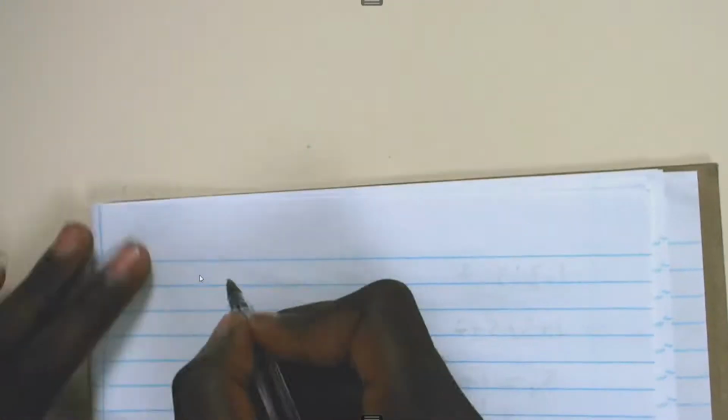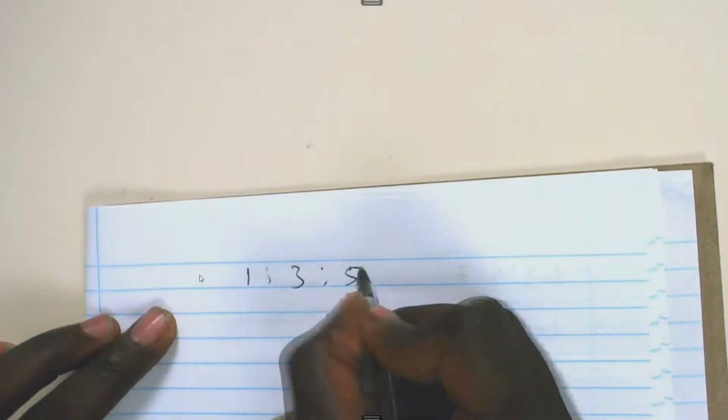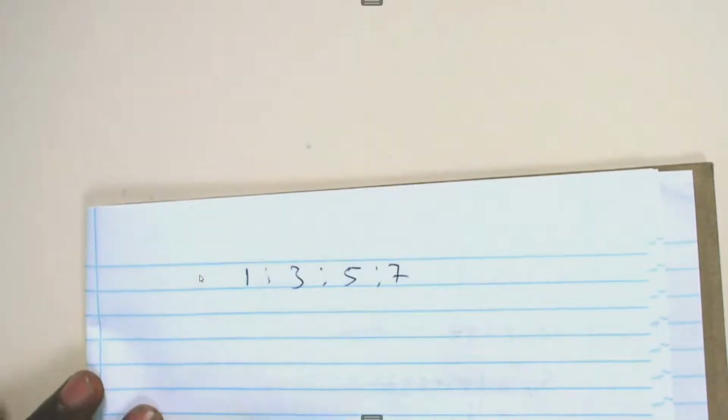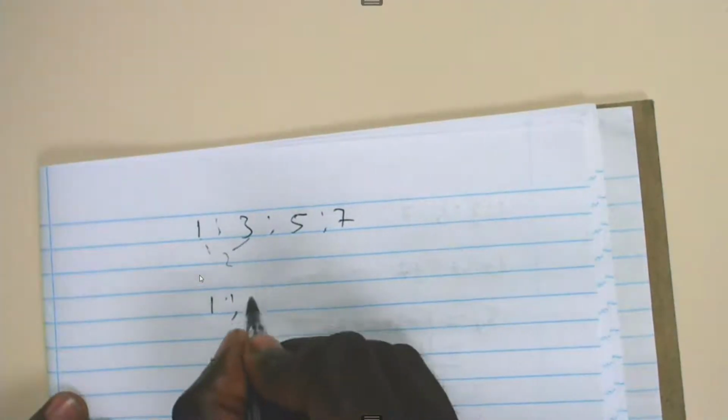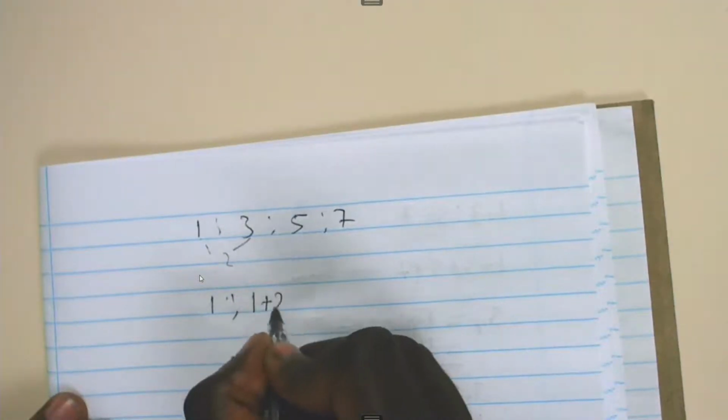If we have a sequence that is 1, 3, 5, 7, the first term here is 1 and the constant difference is 2. Therefore, if I were to write this sequence in this form, the first term is 1, and then the second term is 1 plus the difference, and the difference is 2.